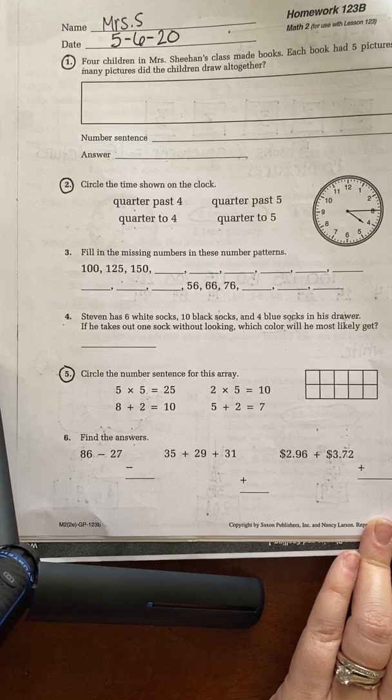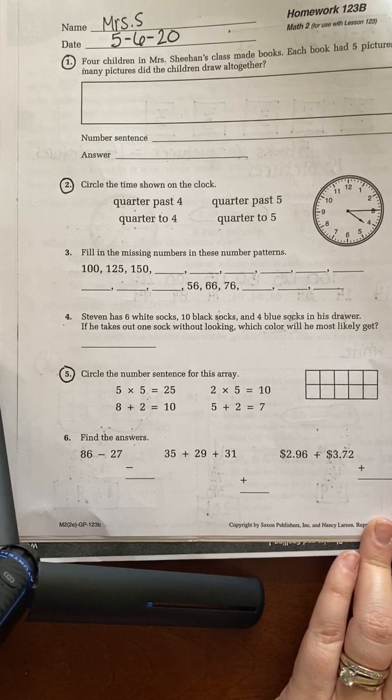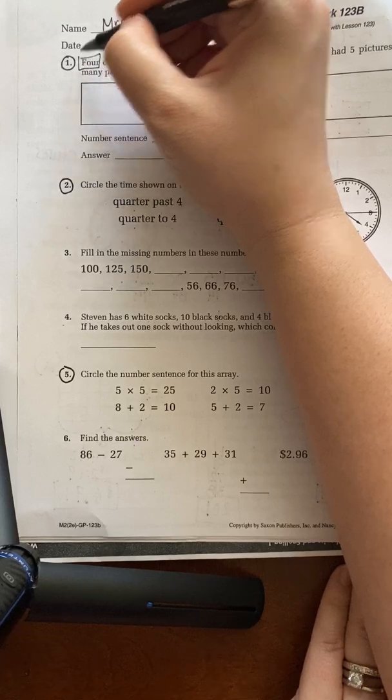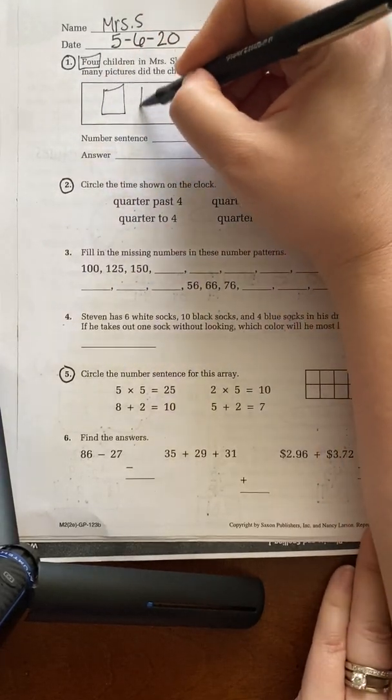4 children in Mrs. Sheehan's class made books. Each book had 5 pictures. How many pictures did the children draw all together? So again, how many children are there? 4. So I'm going to draw 4 books.